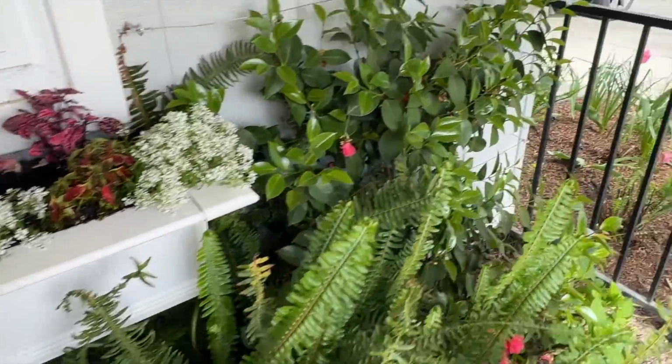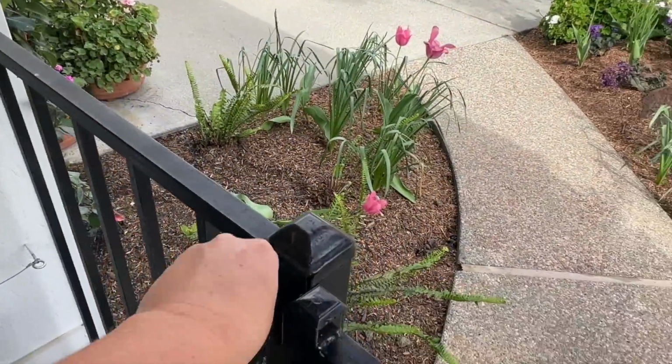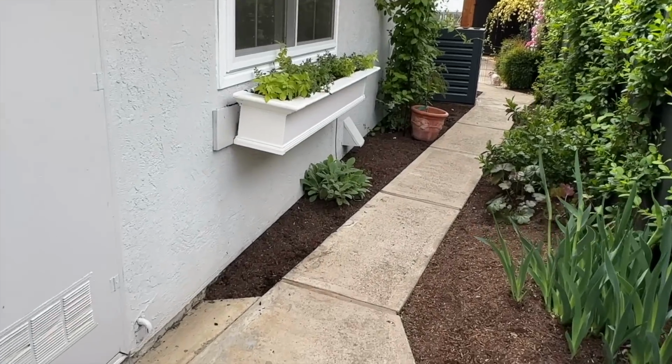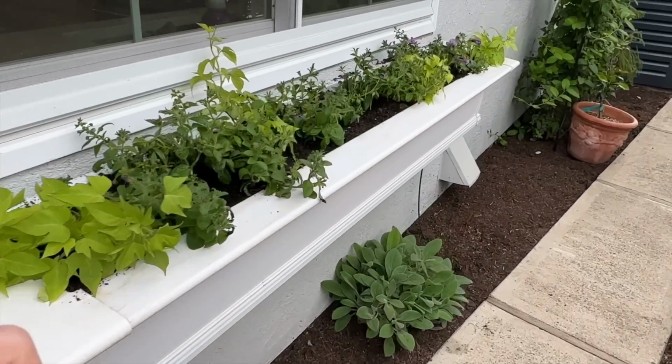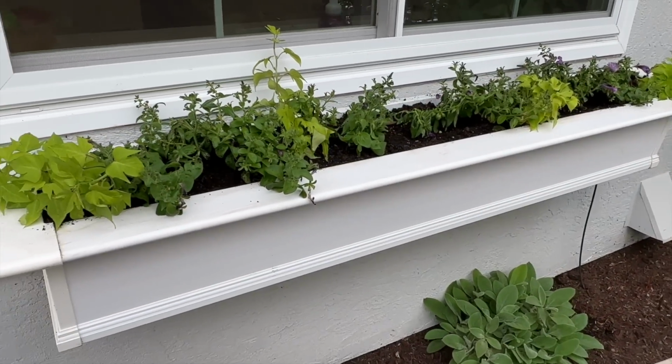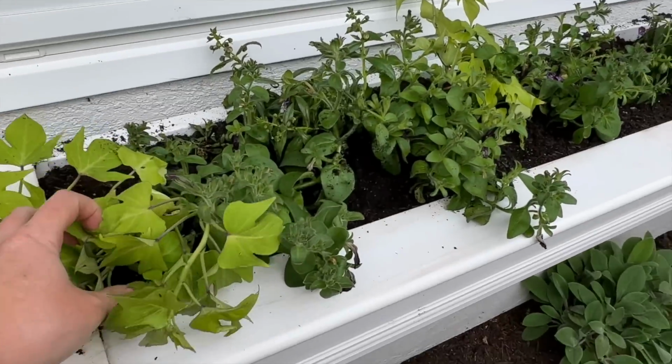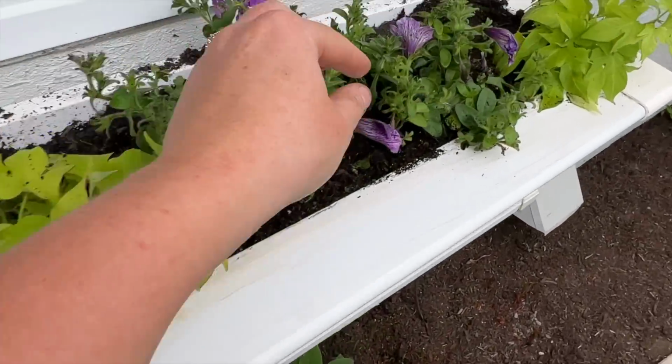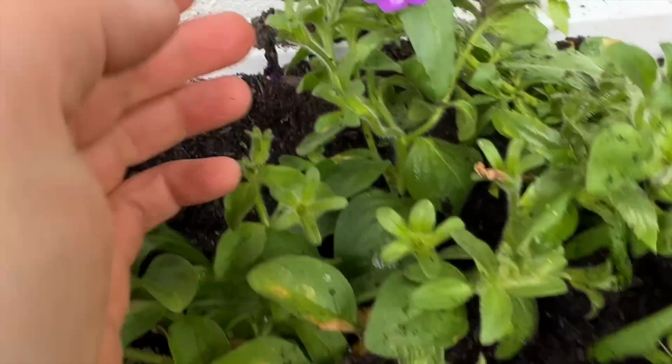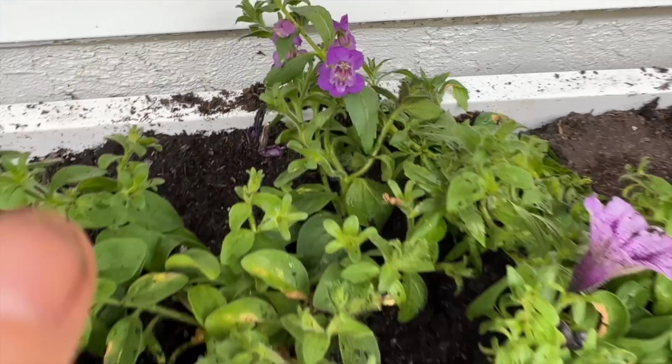All right, so here is my part shade window box. Let me show you guys my part sun to full sun one. Here is the part sun to full sun window box. I'm actually super excited about this one. I think it is going to be so pretty with the chartreuse and then the pops of purple. Oh my goodness, I am very, very excited.